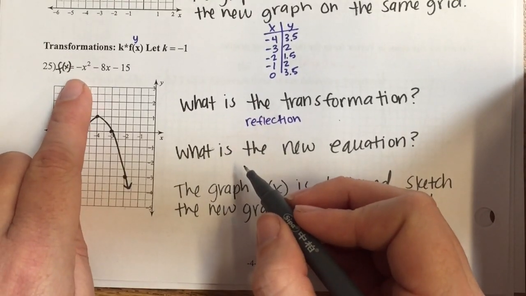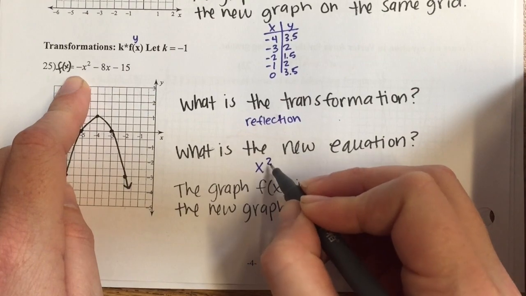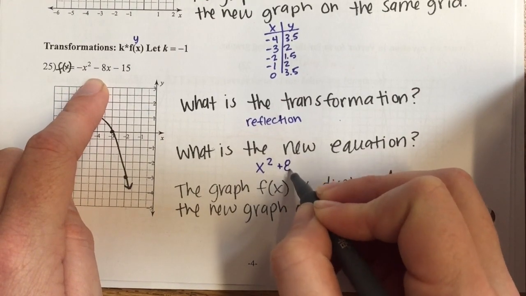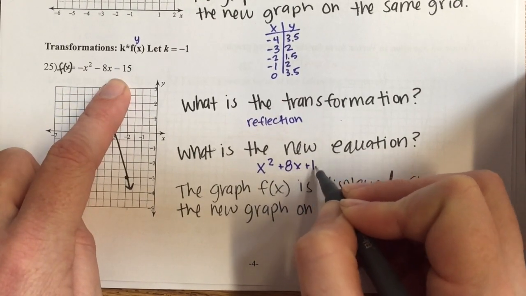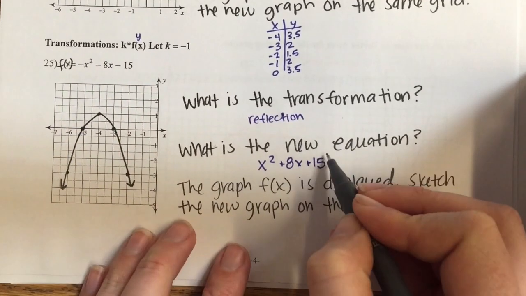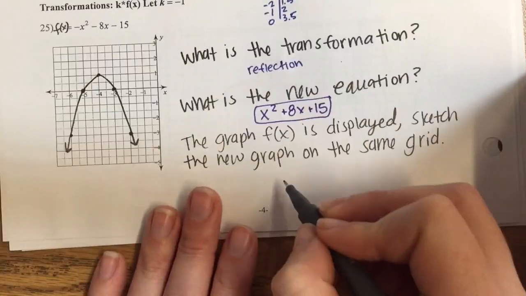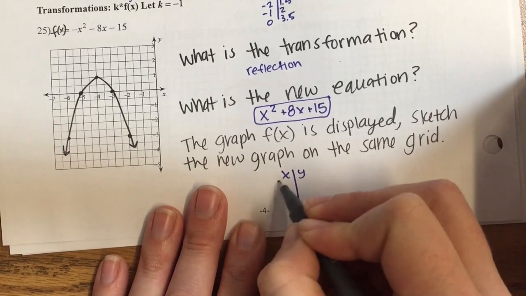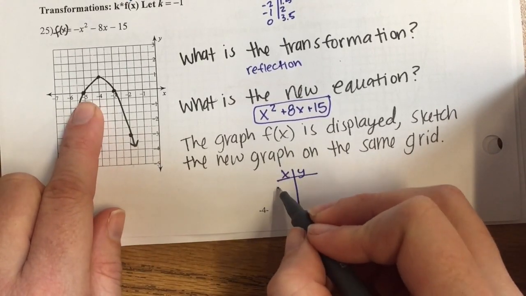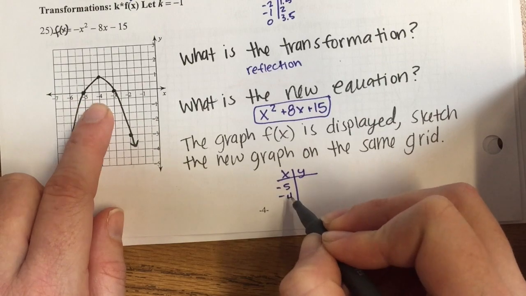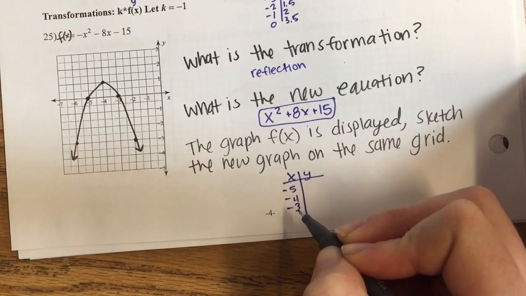So if I multiply everything by a negative, that becomes a positive, positive, positive. Then I make my table. I'm going to plug in a -5, -4, and a -3.